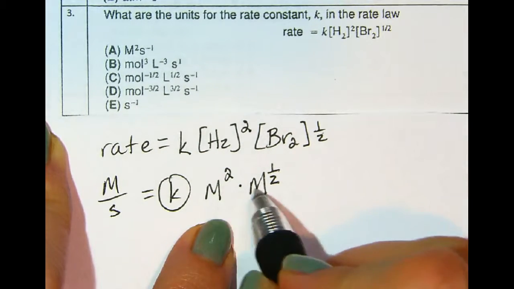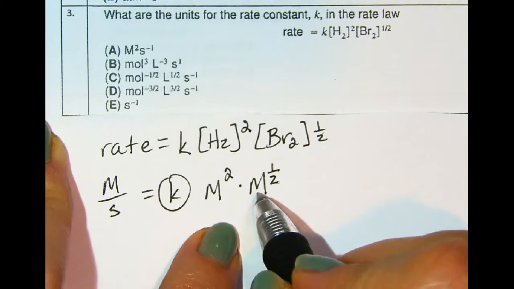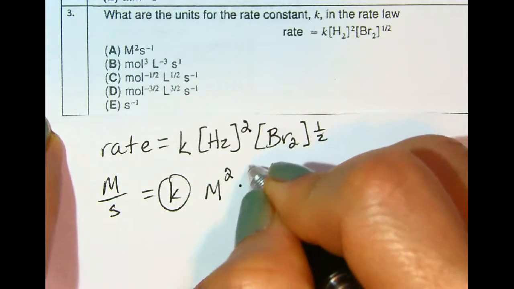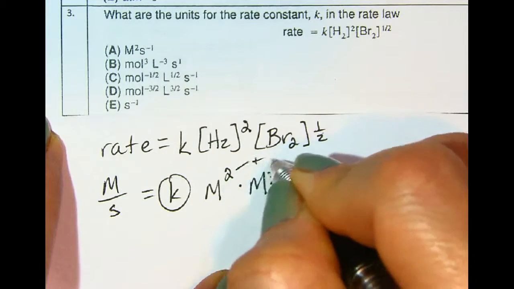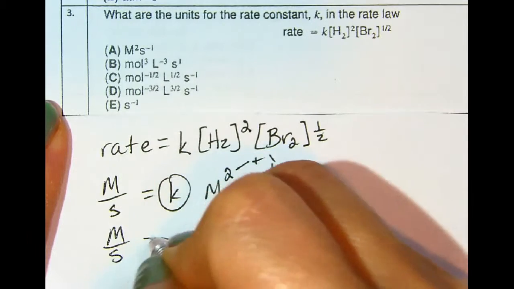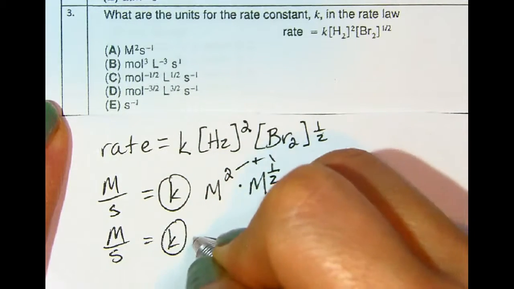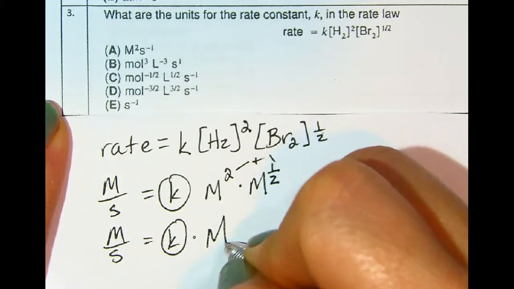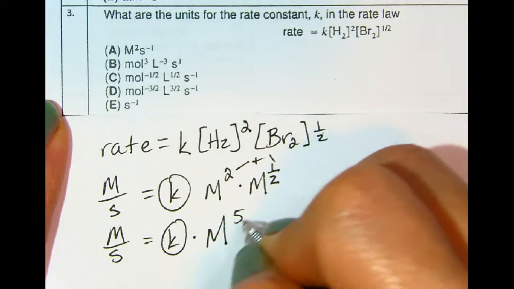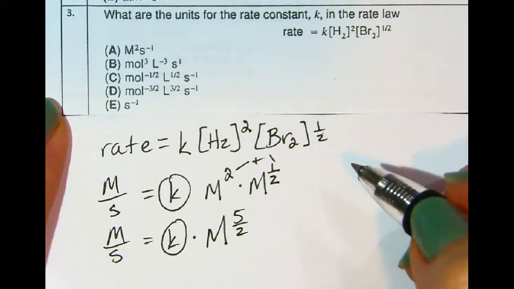Remember that when you multiply M squared times M to the 1/2, you can actually add together these two exponents. And so we'll have molarity per second is equal to K times the molarity to the, and this would be 4 over 2 plus 1 over 2, so this will be 5 over 2 power.